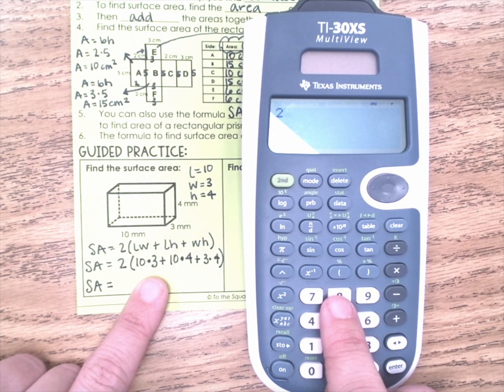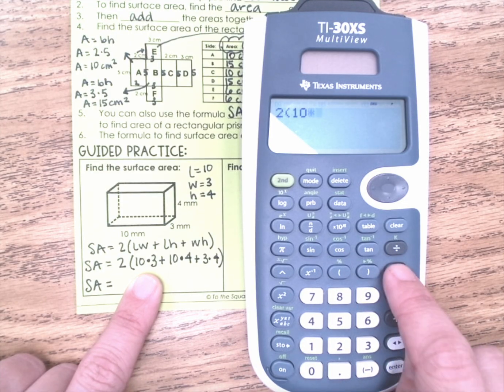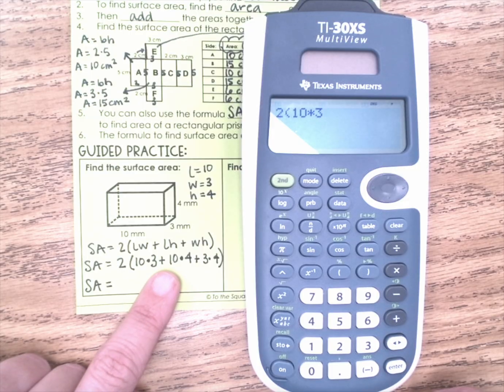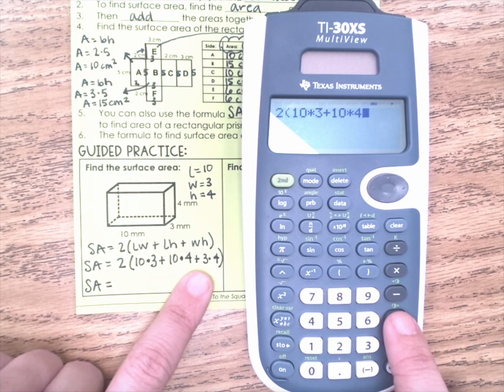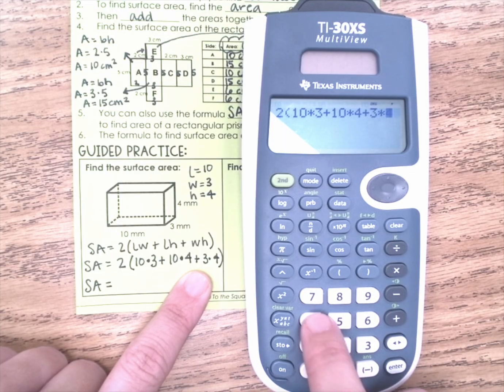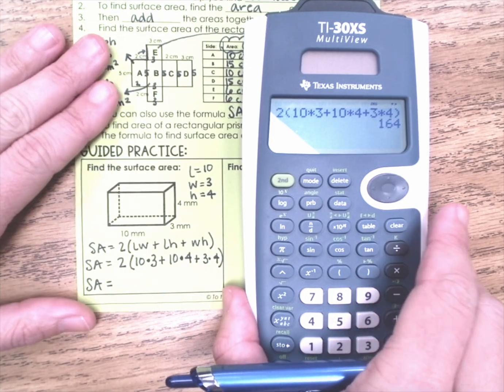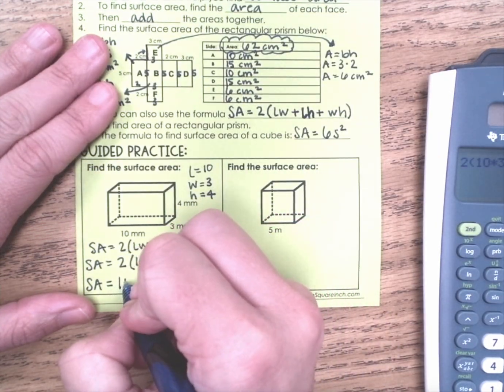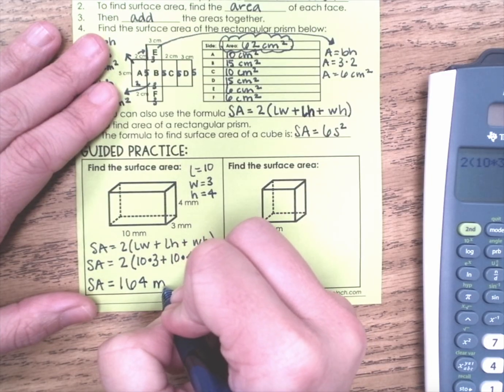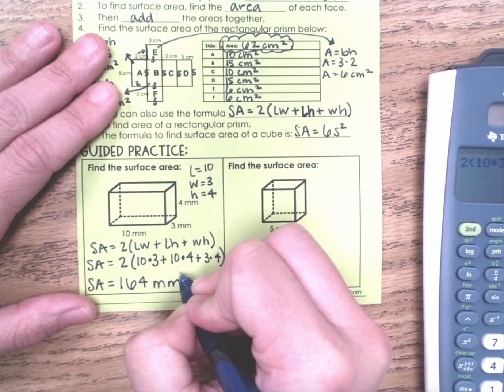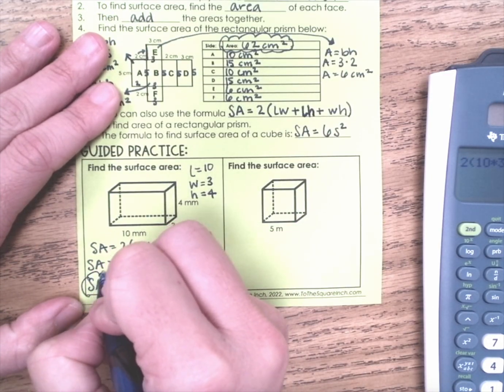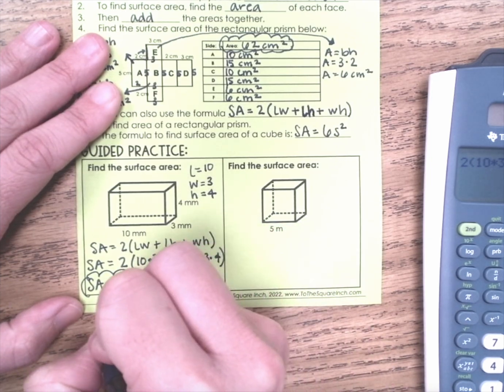So here's my parentheses right above my 8 button, so I'm going to hit parentheses, and then we have 10 times 3 plus 10 times 4 plus 3 times 4. And I'm going to close that parenthesis up there. And then we're going to hit enter. And it tells us that our surface area is 164. And again, it's going to be millimeters. Those are my units, and it's squared because we're still doing area, surface area and area. Remember, those are always squared.